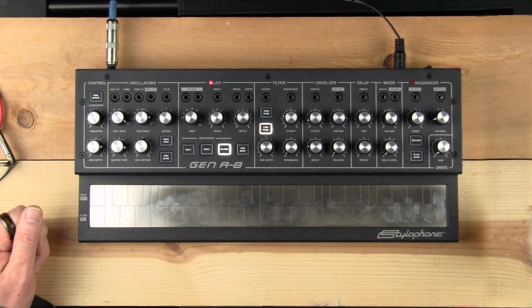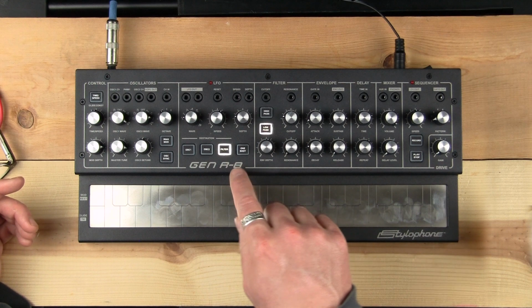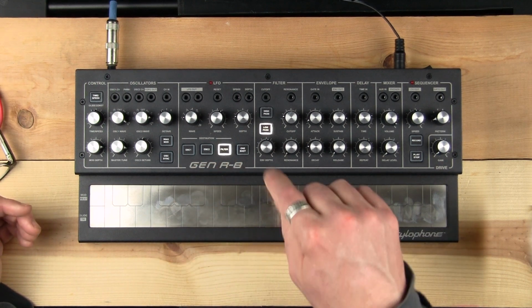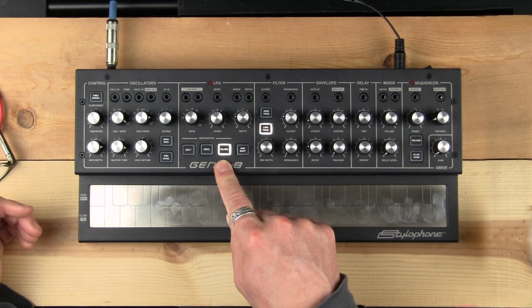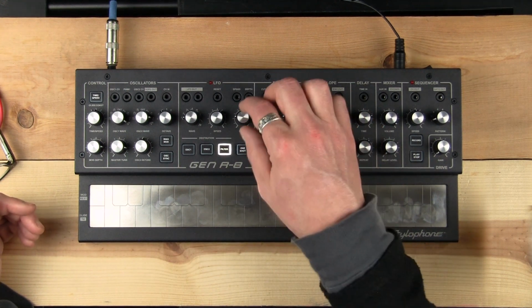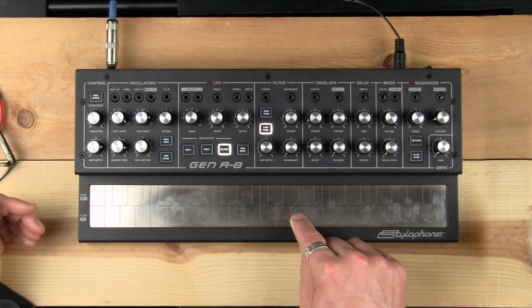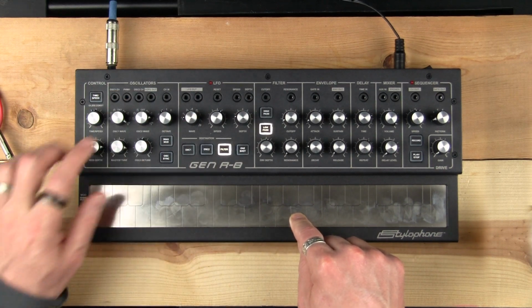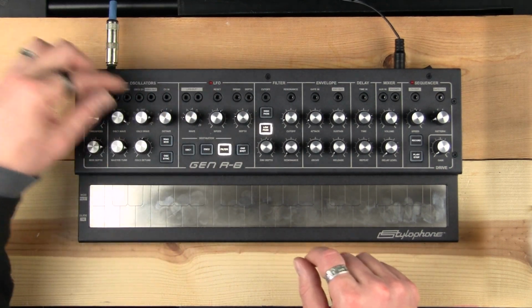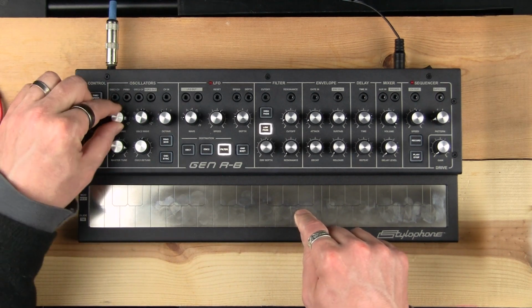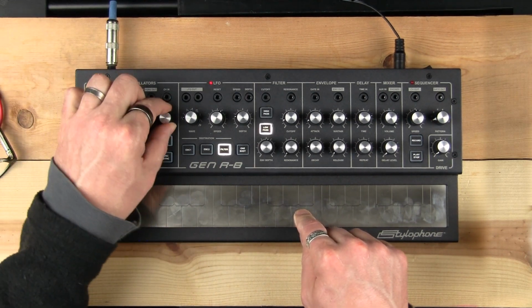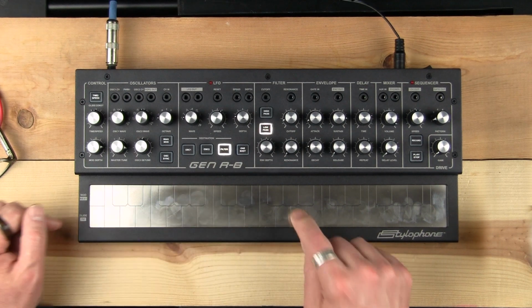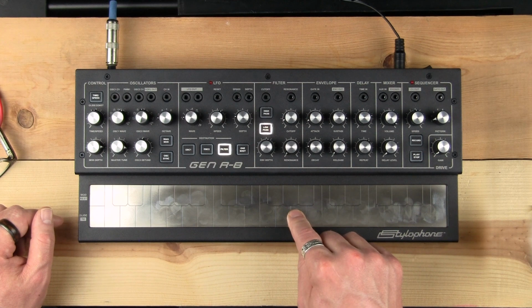Now the mod depth, basically you've got to have a mod setting already happening for this to make a difference. And so right now we have the mod affecting the filter, and we can set the depth. Let's set it low. Here, let's get rid of this. This is distracting. So we can hear the LFO affecting the filter.